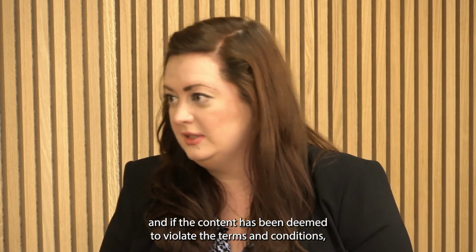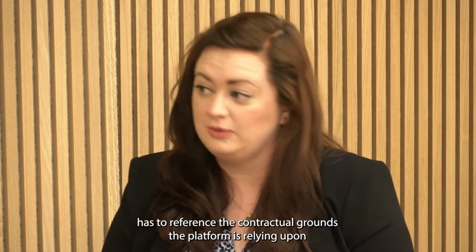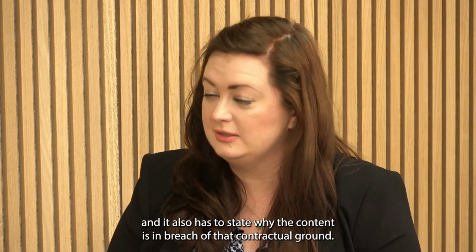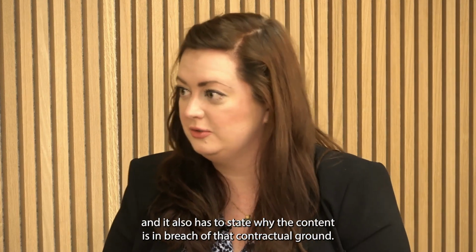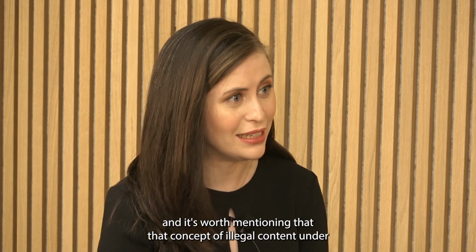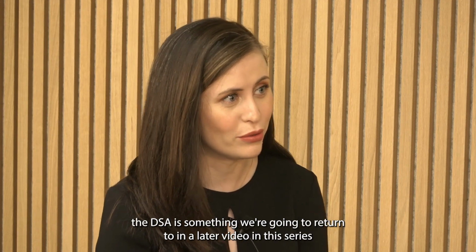And if the content has been deemed to violate the terms and conditions, the statement of reasons has to reference the contractual ground the platform is relying upon, and it also has to state why the content is in breach of that contractual ground. Thanks, Rose. And it's worth mentioning that that concept of illegal content under the DSA is something we're going to return to in a later video in this series.